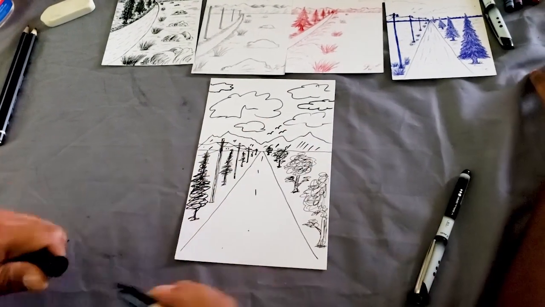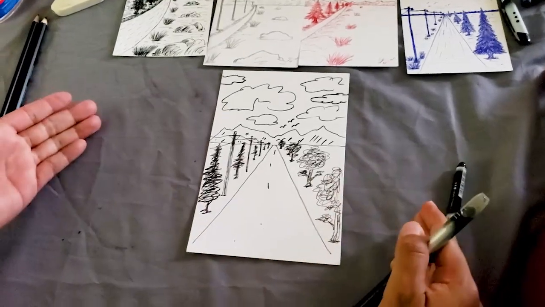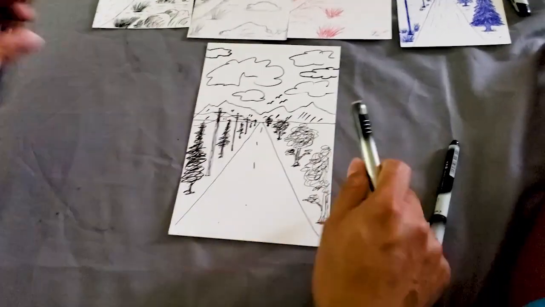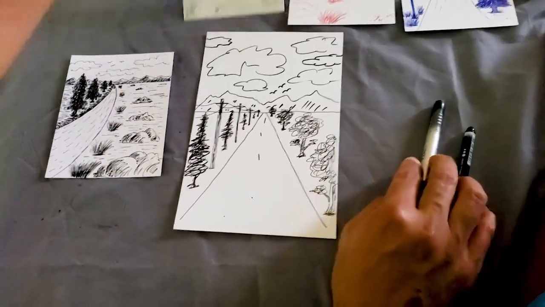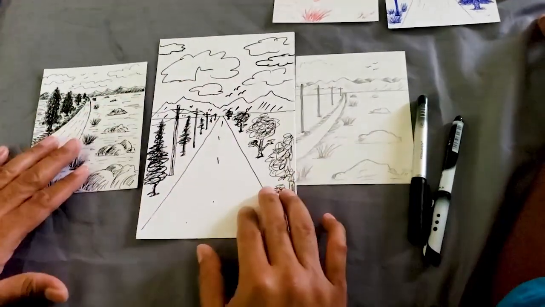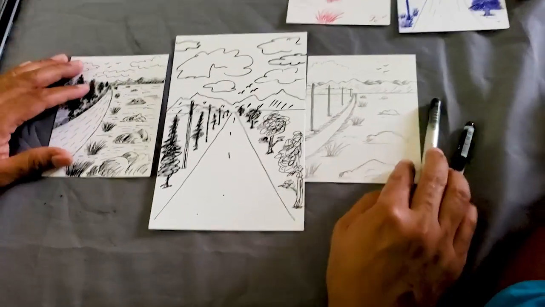Alright, so you can go ahead and do that. You can add color to it. You can leave it in black and white. You can shade it with your pencil. So however you want to do it, then you get your effect. You have a nice landscape study. So you can follow that. And there you have it.